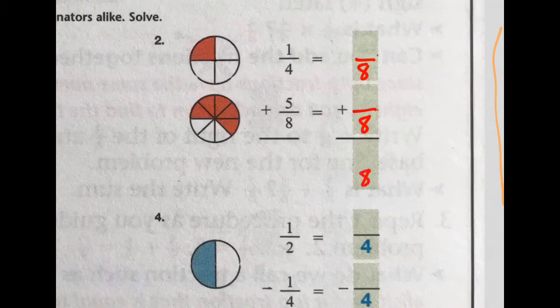All right. So we know we're going to use this 5/8. It stays the same because it already has an 8 as the denominator. Okay. So that means then that we need to find the equivalent fraction for 1/4, but we need it to be in eighths. So this is 4 pieces right now, this whole. We need to make it into 8 pieces. All right. So that means we're going to have to cut each piece in half because 4 times 2 is 8.